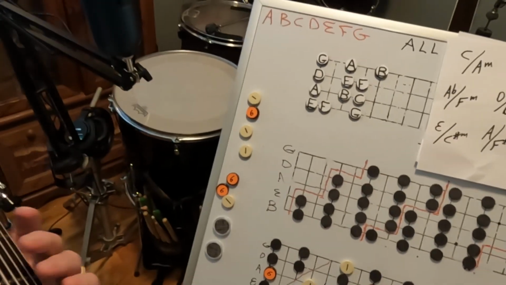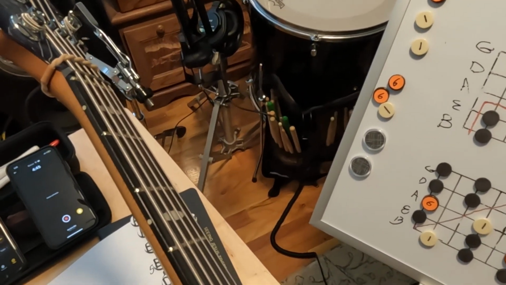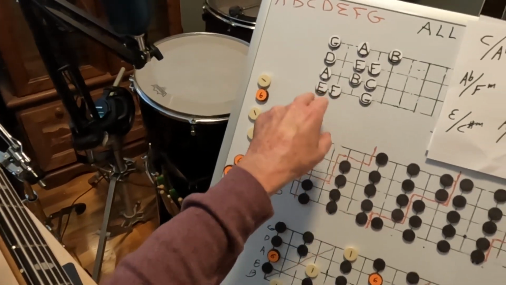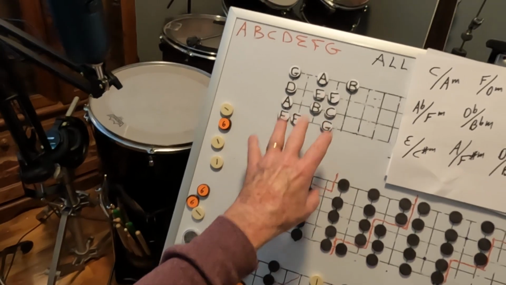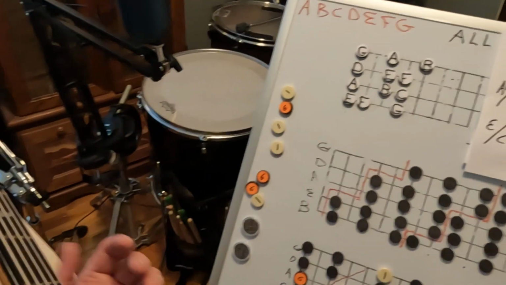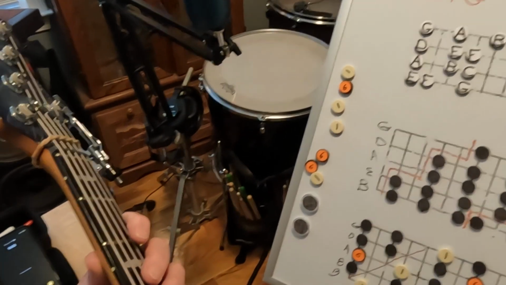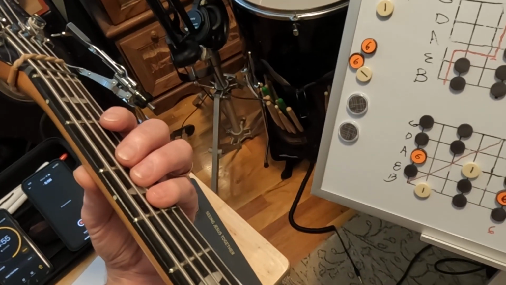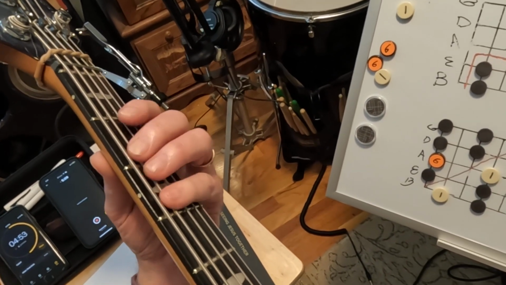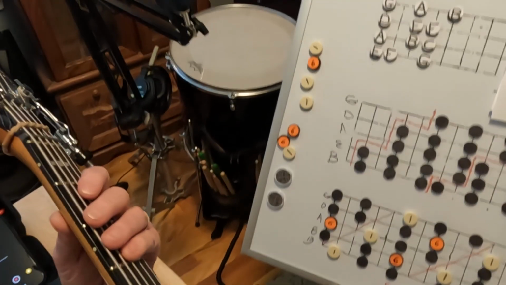All right, we can pause right here for a second and just know that after you've placed all the natural notes, as we'll call them, you've got a C major scale and an A minor scale. So C, D, E, F, G, A, B, B, A, G, F, E, D, C. You've got a C major scale.